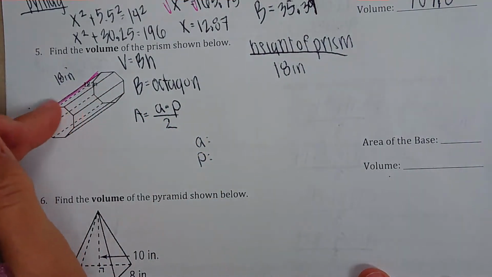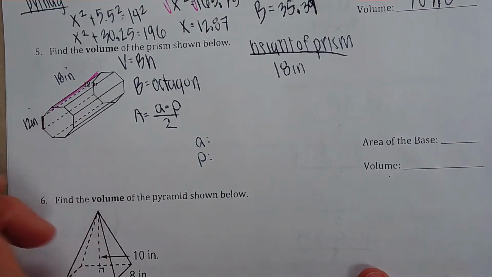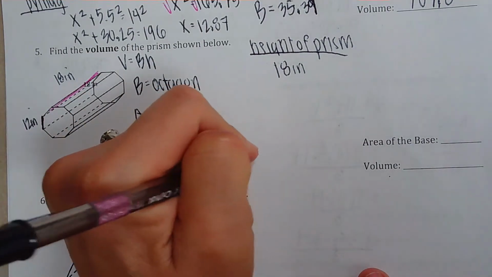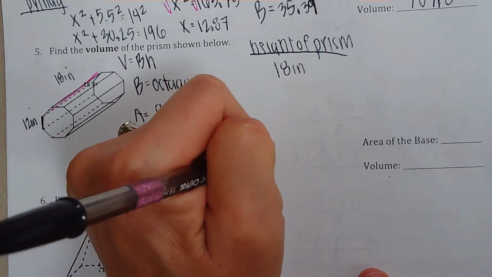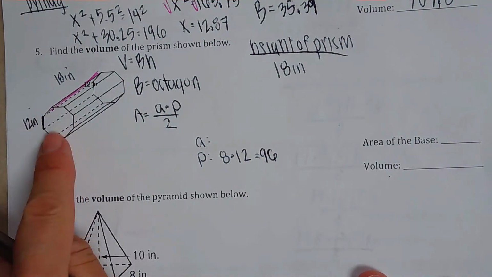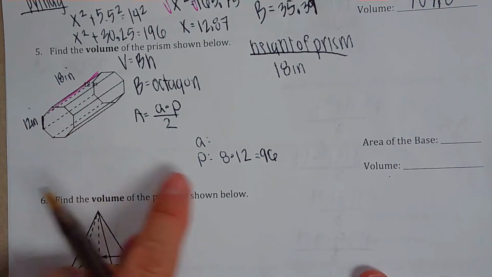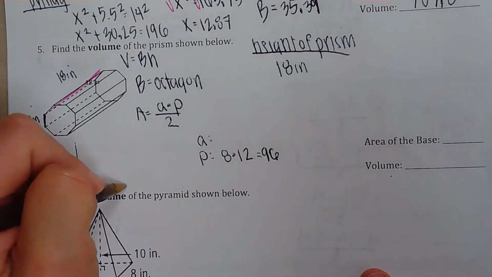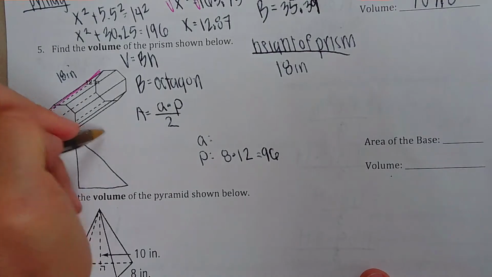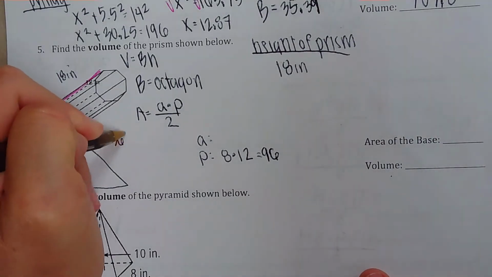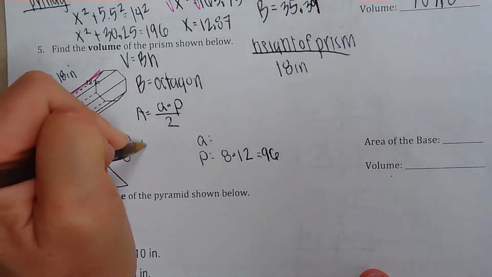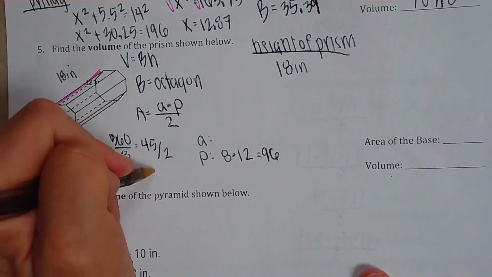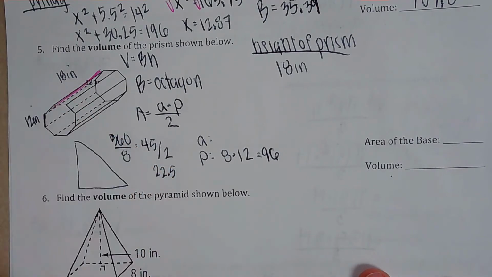So first things first, we need our apothem and we need our perimeter. Well, I know that there's 8 sides, right? And so to find my perimeter, I'm going to do 8 times 12, and I'm going to get 96. So 8 sides times 12, the measure of each side, and I get 96. Now I just need to find my apothem. So remember, we're going to take 360, divide it by 8, and that will give us 45. But we need to divide that by 2, and that's going to give us 22.5.